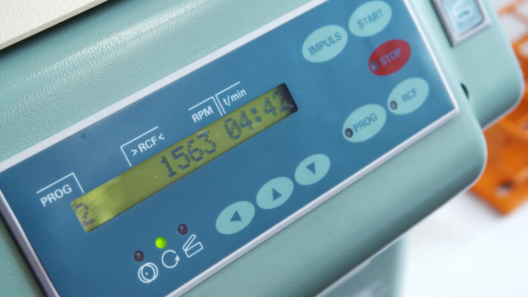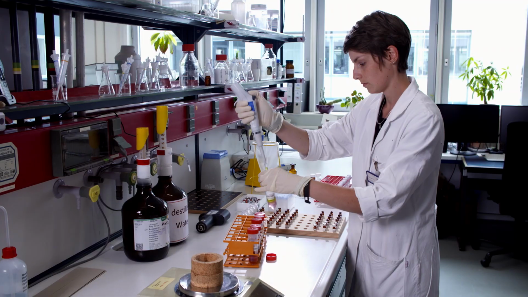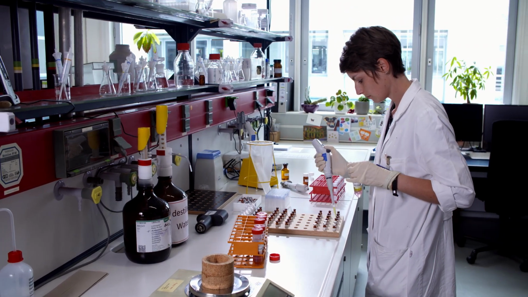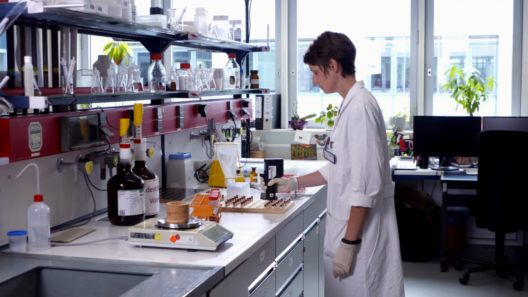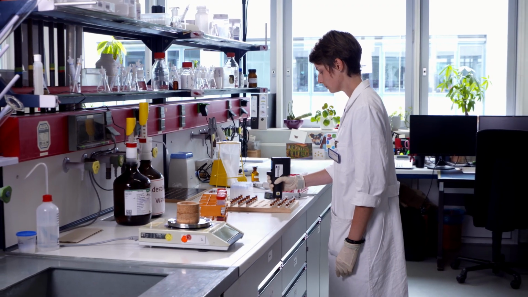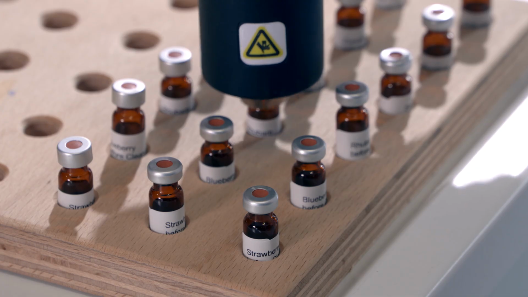It's rather the scope that expands. Yes, the simplicity maybe and the robustness also have some impact on quality. Approximately 1,200 pesticides and metabolites are covered. You can do 12 samples in like 1 hour.